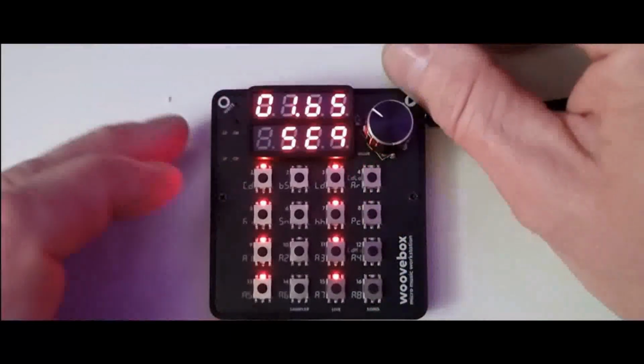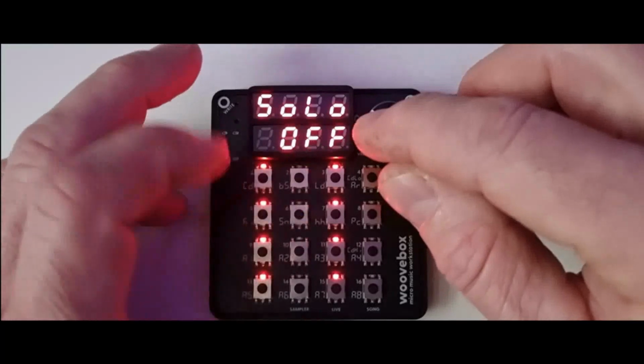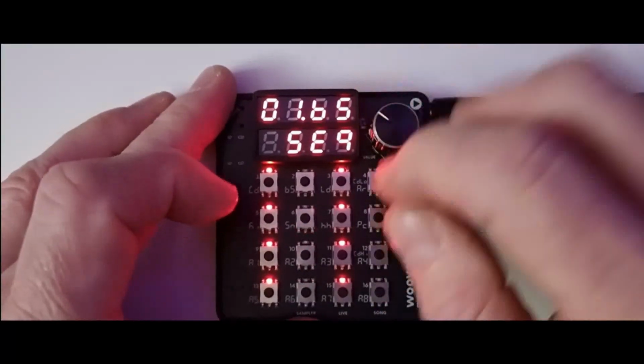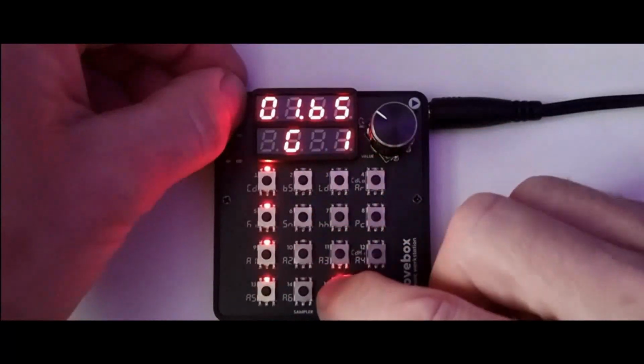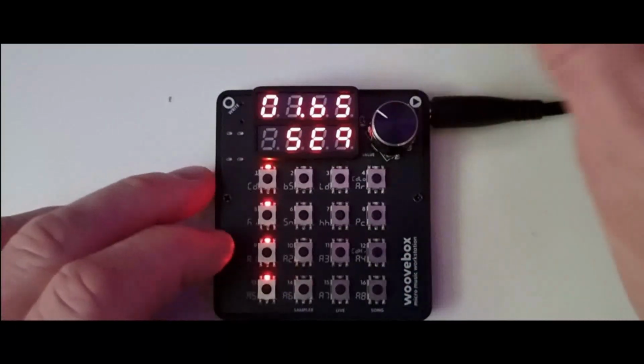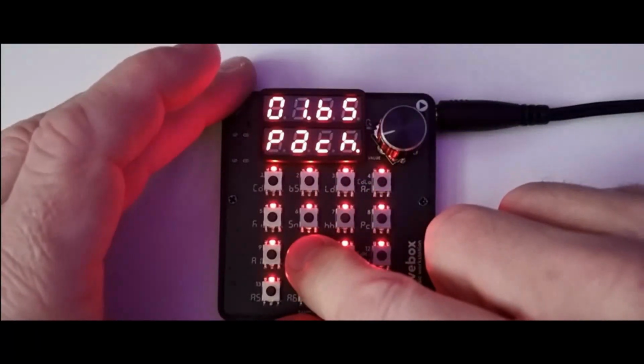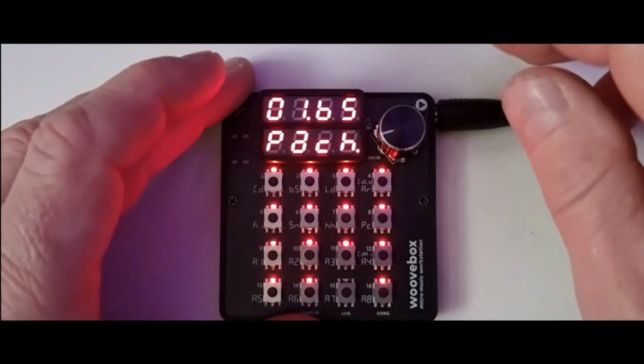Okay, so what you'll hear is, have I still got it soloed? No. So the bass at the moment, hang on, I've got some random slide nonsense going off. Let's just put a different patch in. There we go, that's better.